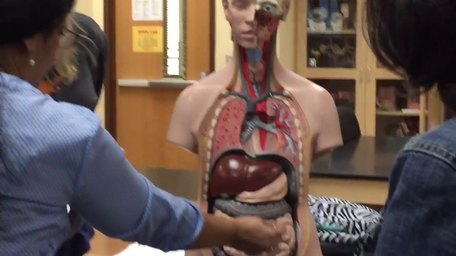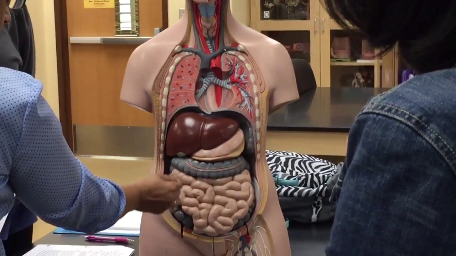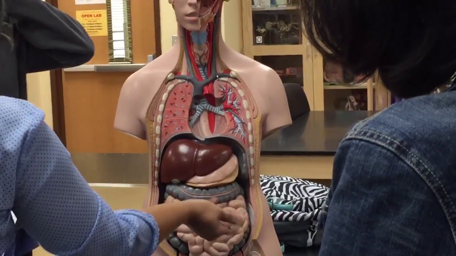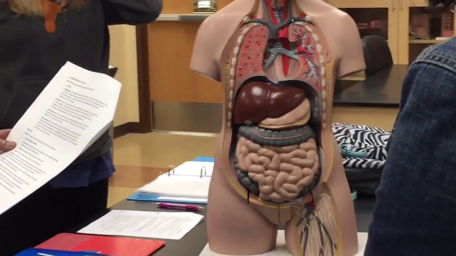The small intestine, and the large intestine. We see part of that here. And of course, we're going to talk about the different regions of the large intestine.